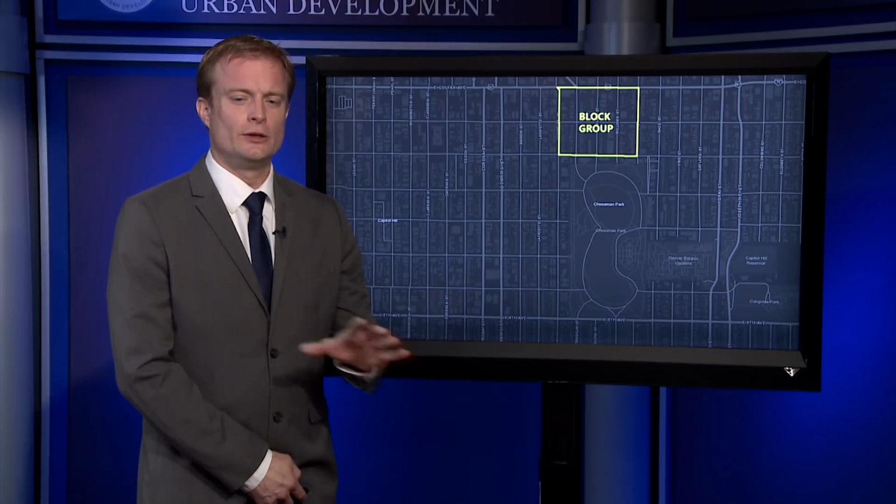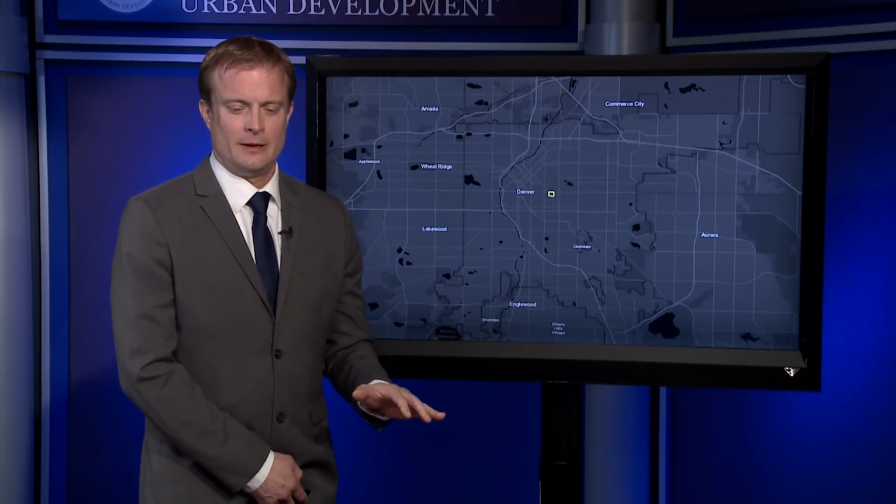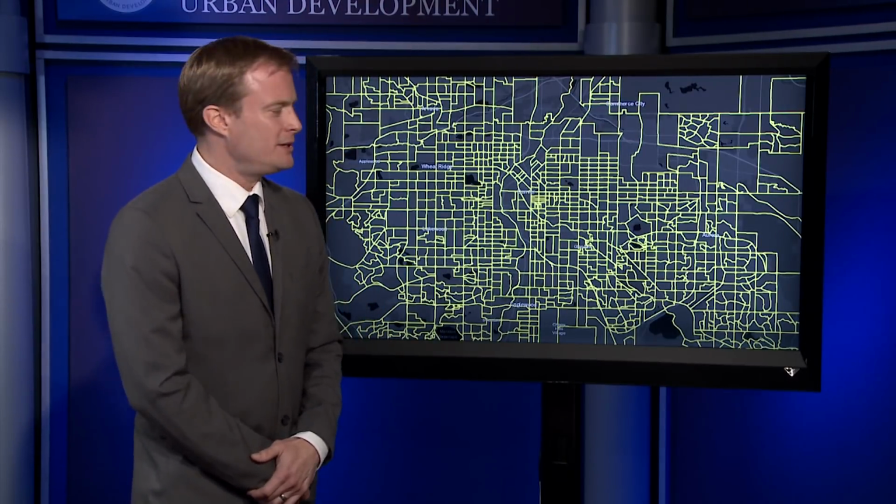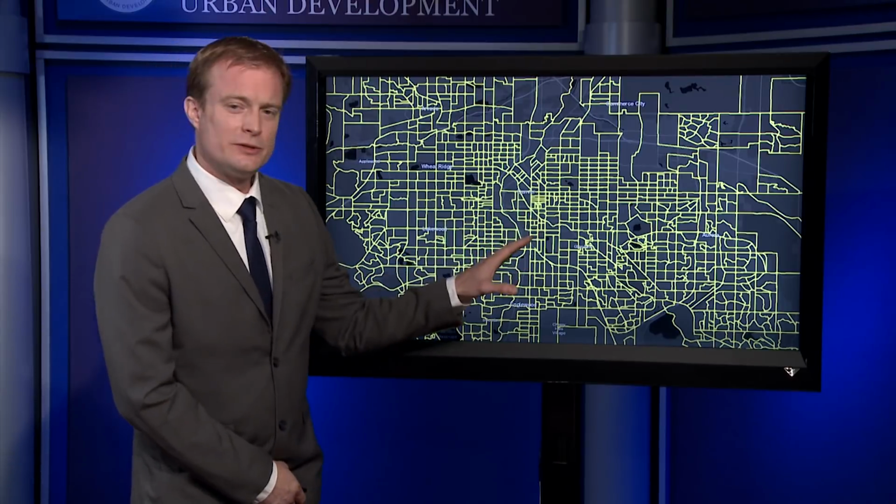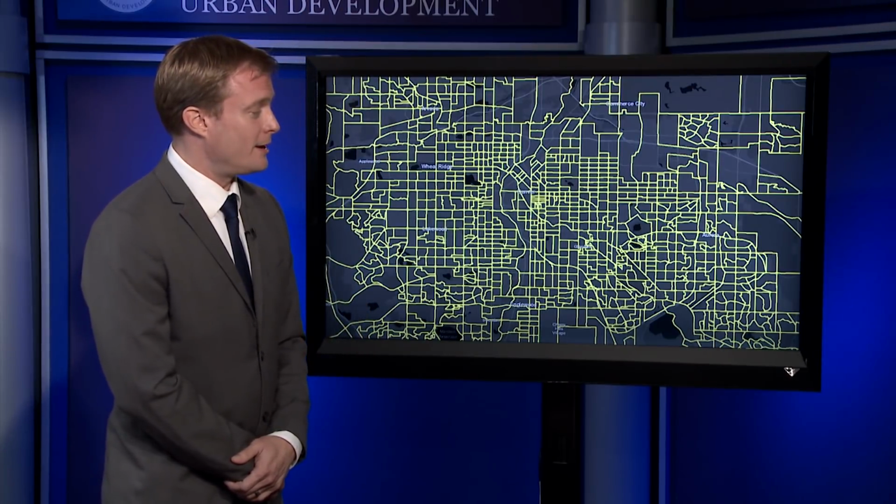Now, let's go back to that block group. I'm going to zoom out and look at the entire city and look at all the block groups in all of Denver. And you can see that there's a lot of options here to build a service area using these different little puzzle pieces to represent the service area for your activity. Now, if I go to a rural area, it's not necessarily the case. Block groups look much different in rural areas. So we provide data at a much different level.